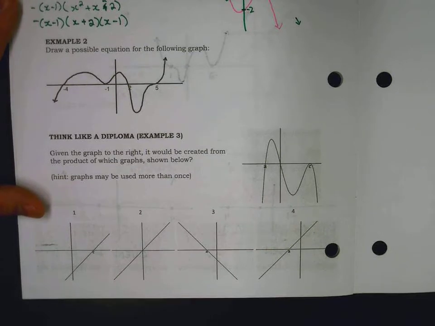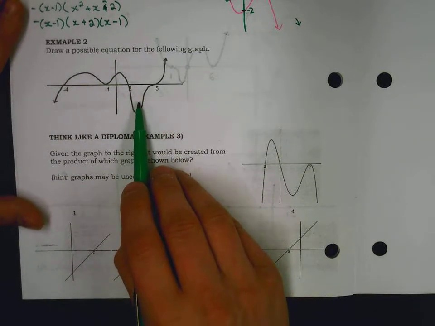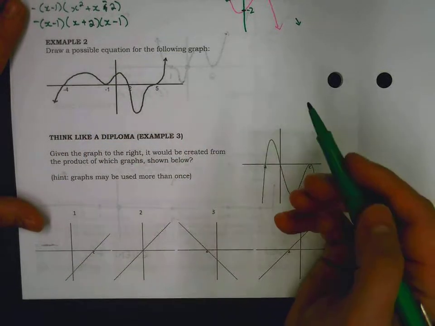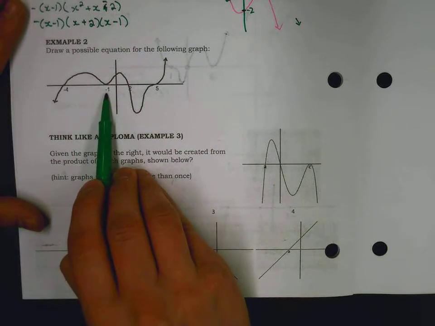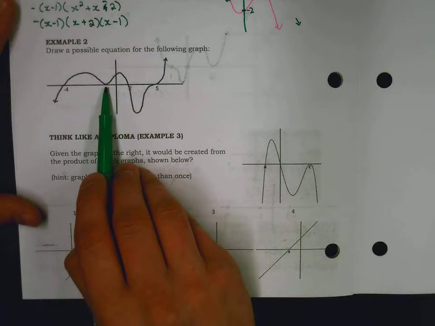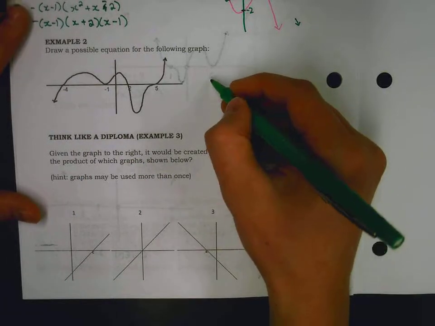Trying to work backwards is also an impressive scale, and if I were to give you a graph, could you reproduce the equation or a possible equation? Because remember, if I were to give you an x + 1 factor that touches with a multiplicity of 2, it technically could have a multiplicity of 4 or 6 or 8 and so on. So we're asking for a possible equation.